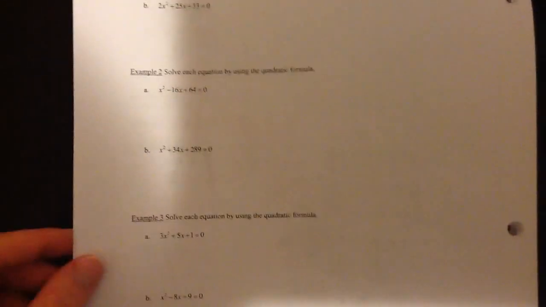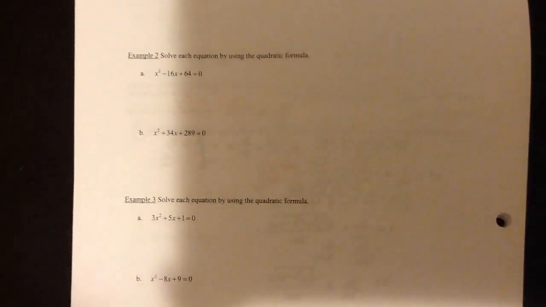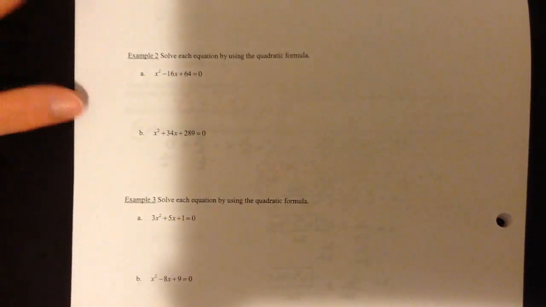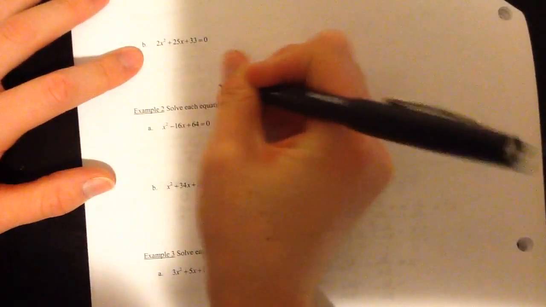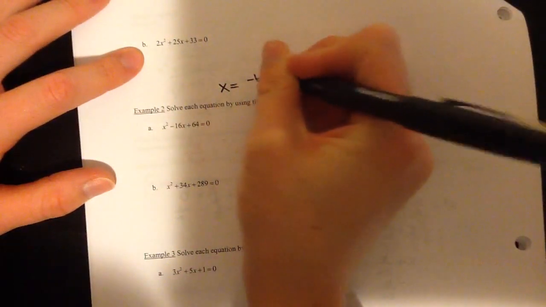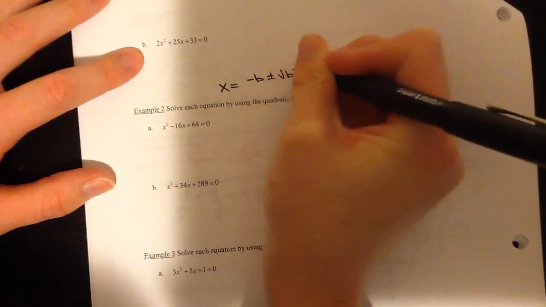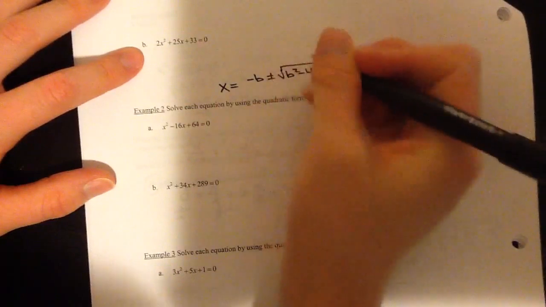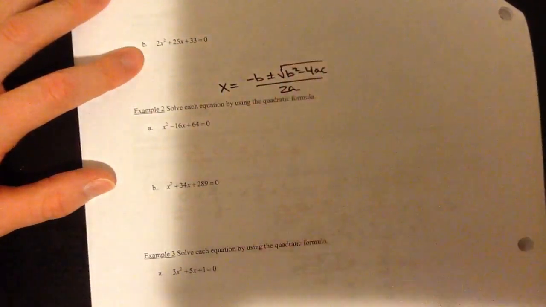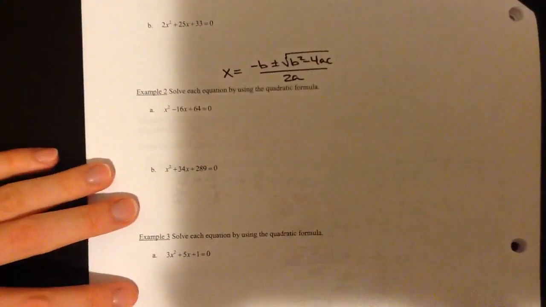Okay, let's flip and look at the first one from example 2. Okay, so this guy right here. 2 part A. Solve each equation using the quadratic formula. So I'm going to write the quadratic formula just so we've got it in the shot. Okay, and we are just going to plug in these values.